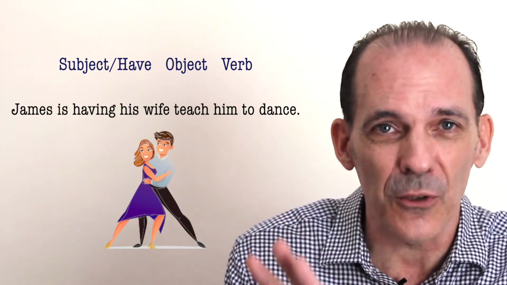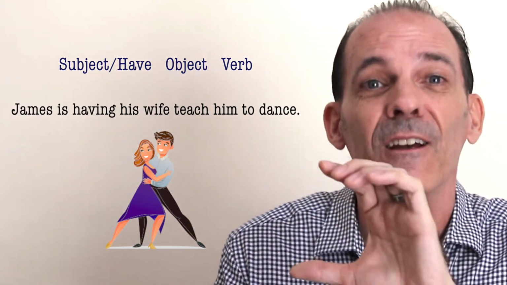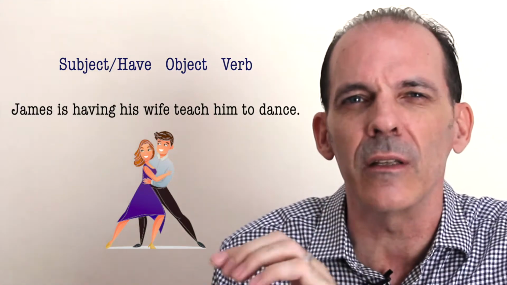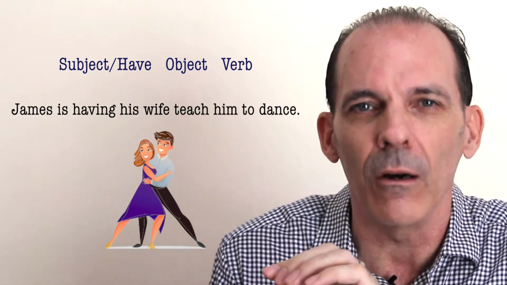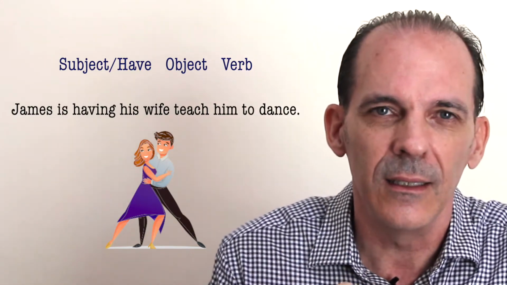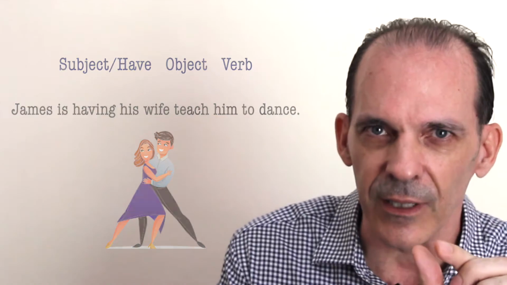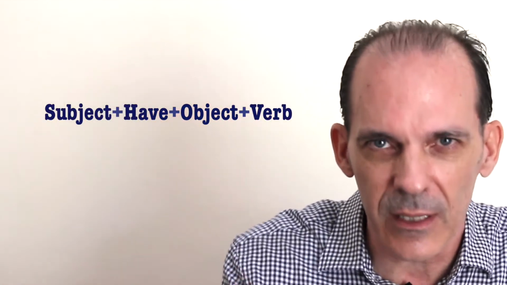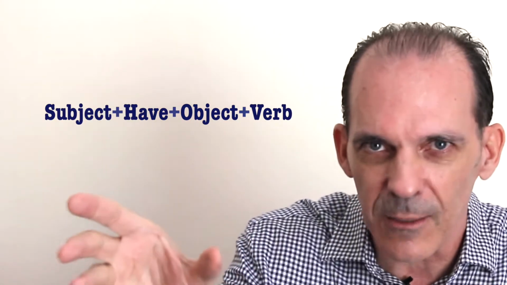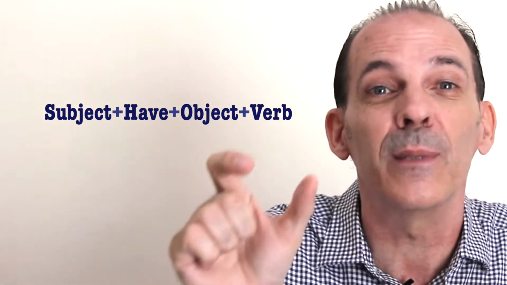So what we've seen so far is just the causative have being used in this structure. Now, why did we only use have in this case? Because there is a little difference. Let's analyze one more aspect of the examples that we just looked at before we move on to get. You'll notice in the verb section, the verb in the last position, the verb is always in the simple form.